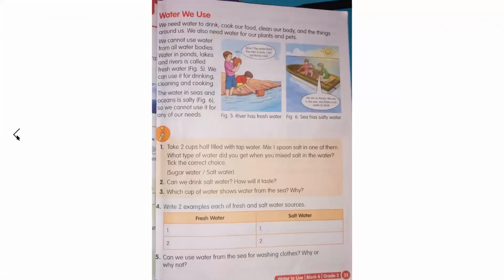So even they require water, and we require water for drinking, for cooking our food, for cleaning our body and for washing our things. We require the water. We need water for plants and for our pets also. We cannot use water from all water bodies.